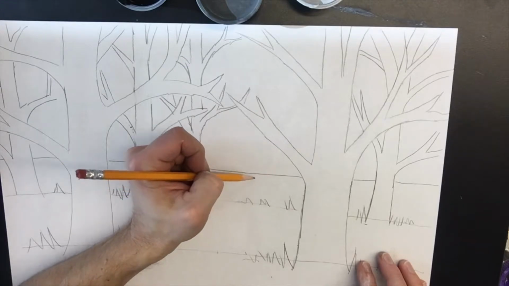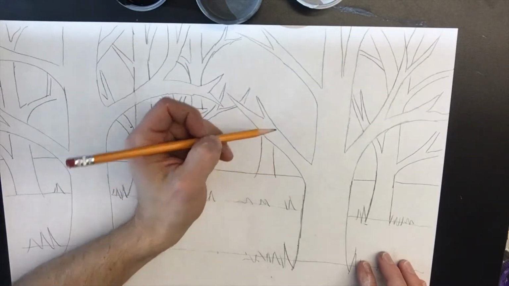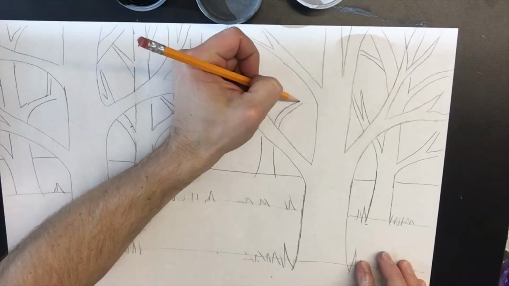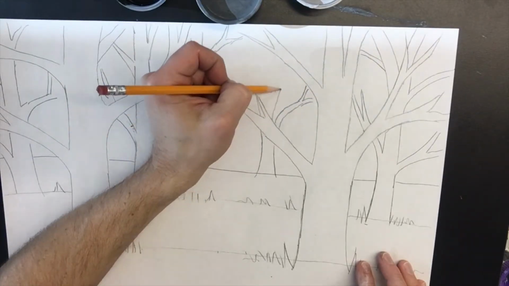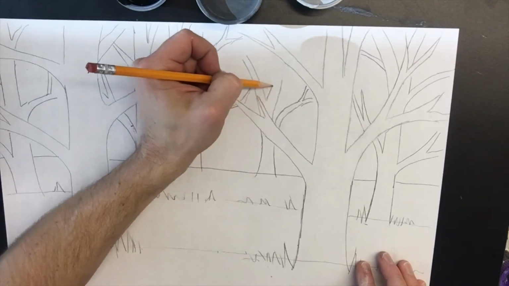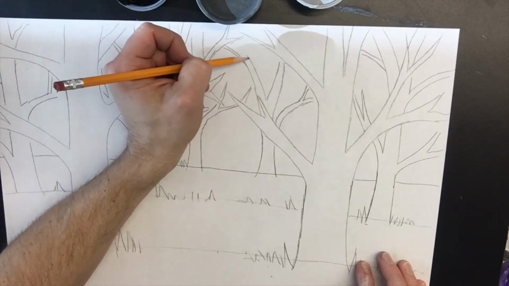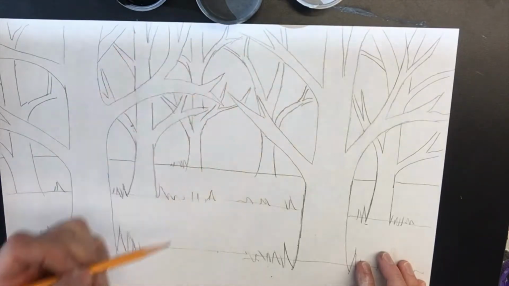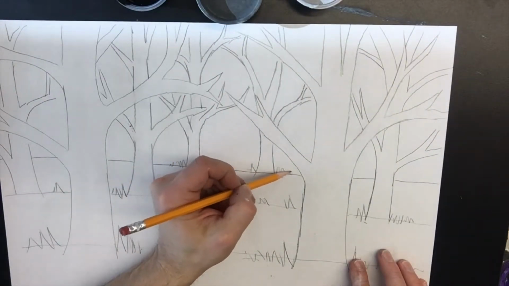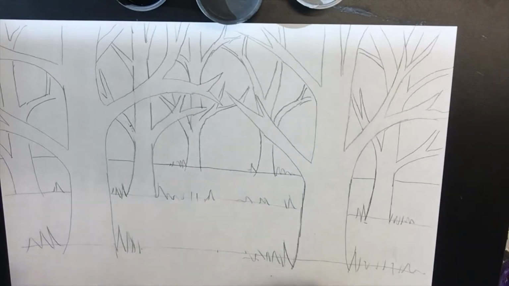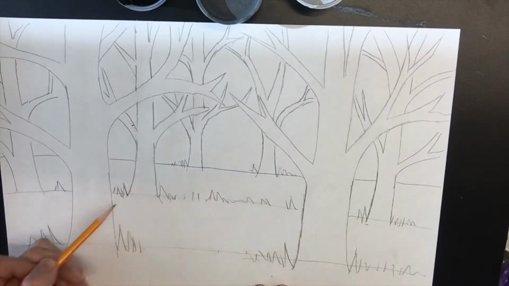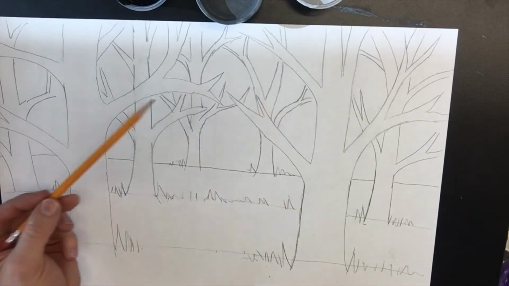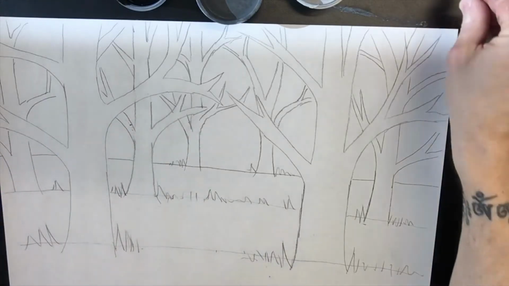So I'm going to do one more smaller tree back here. And I have branches that are splitting. And I'm going to make the whole tree split like that back here. Okay, and add some grass. Good. So this is what we want to accomplish for day 1. Just getting these 3 rows put in, the grass put in, and the limbs and trees put in.